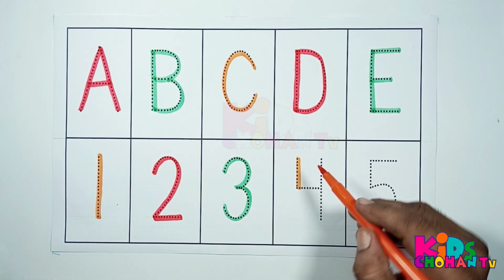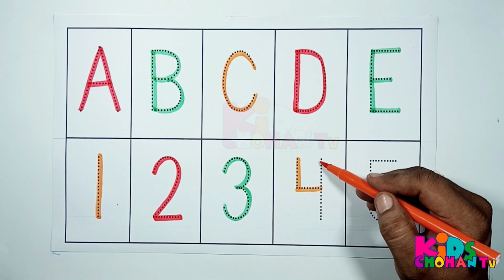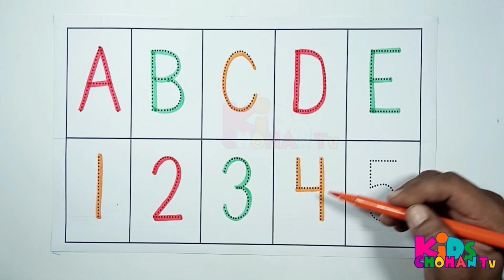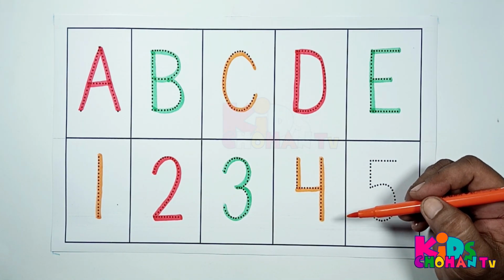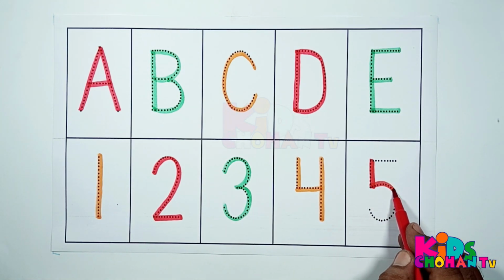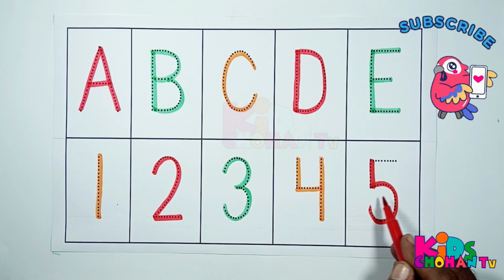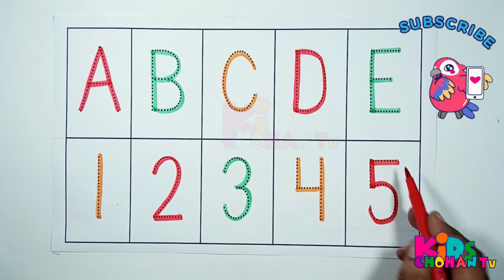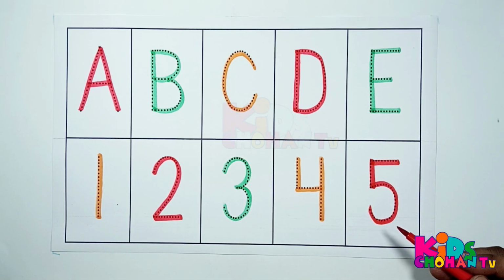Kids, we are tracing number 4. Four, 4. This is number 4. Kids, we are tracing number 5. Five, 5. This is number 5.